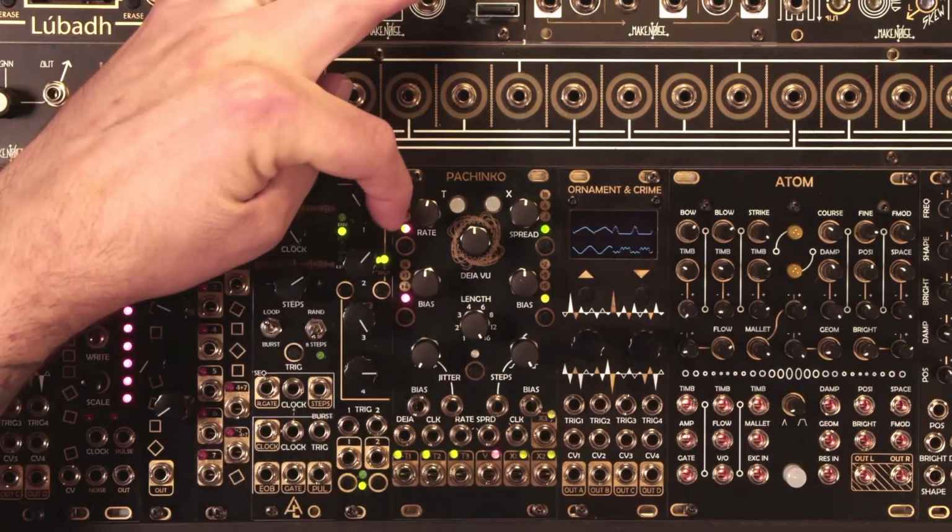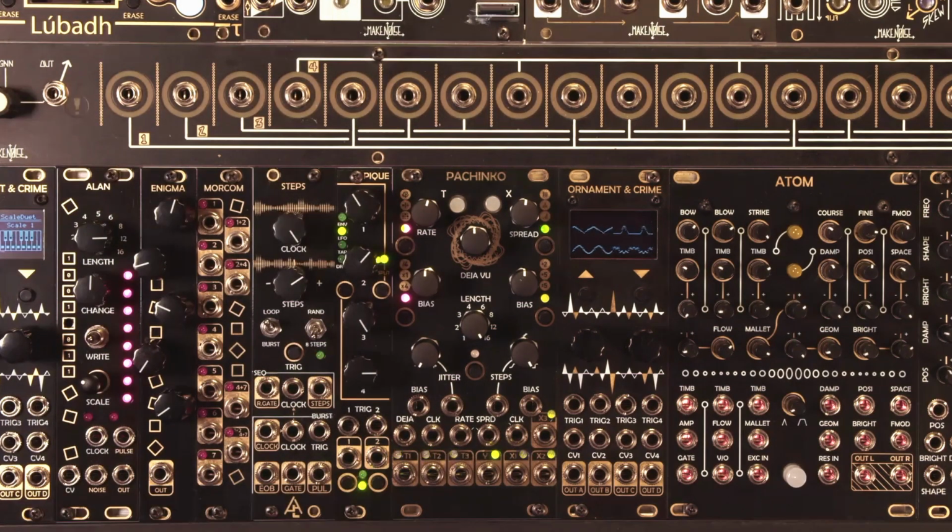And then the orange mode here, this is T1 and T3 being generated by respectively multiplying and dividing T2 by a random ratio. If you turn the bias knob fully clockwise or counterclockwise, you'll reach more extreme ratios.